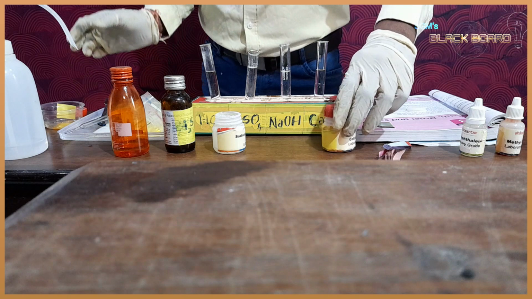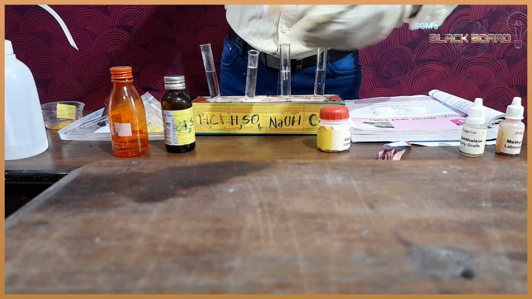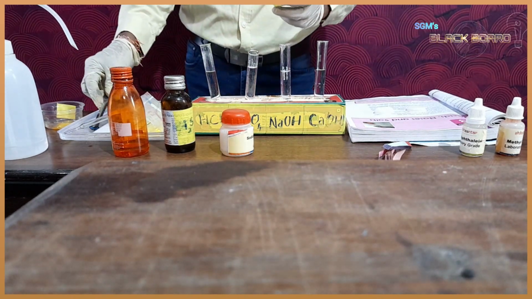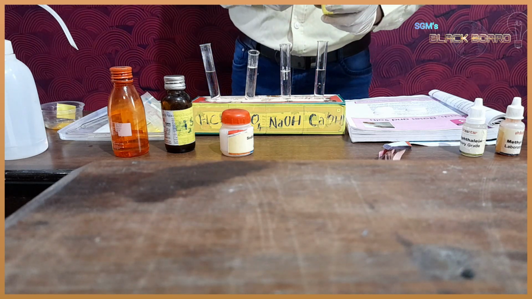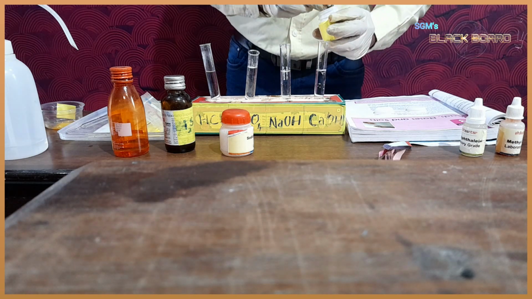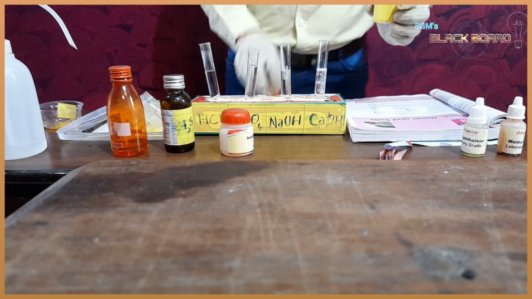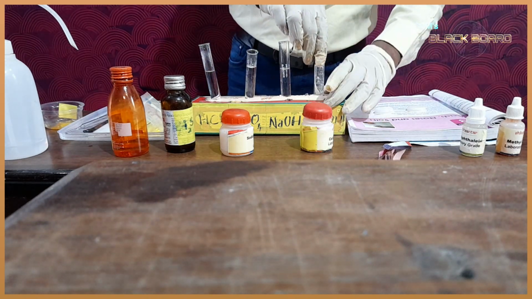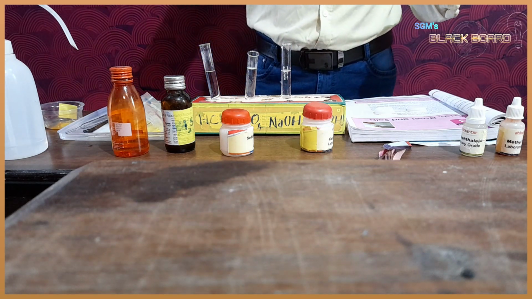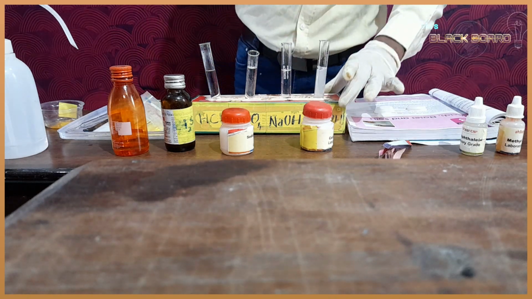Now let us take calcium oxide in water so that we will get calcium hydroxide solution. We have added calcium oxide to the water, so that we got calcium hydroxide.